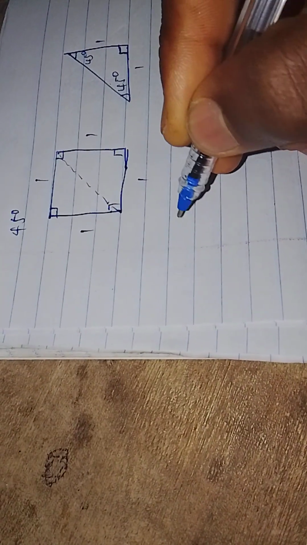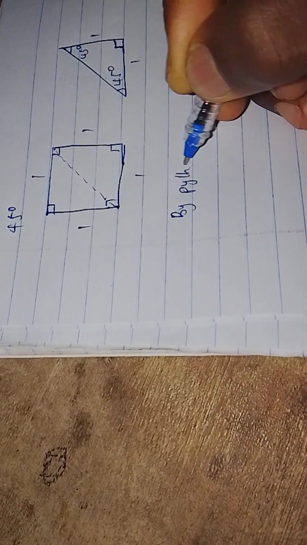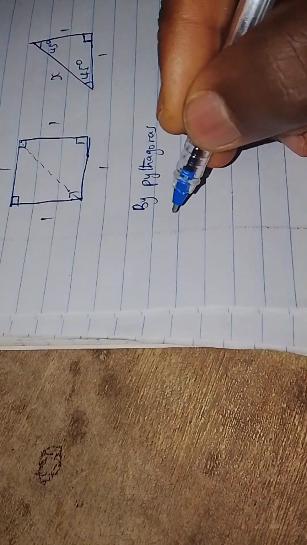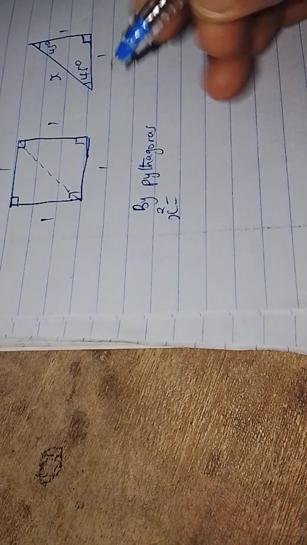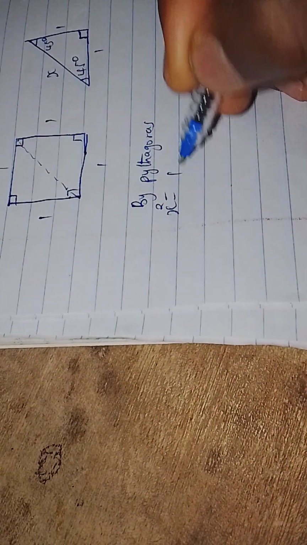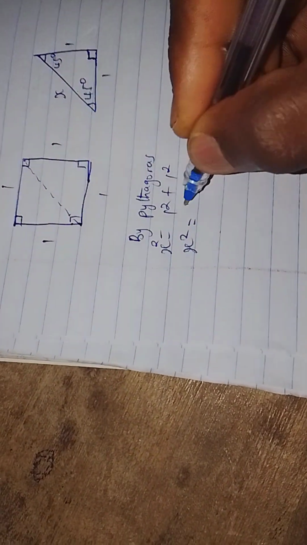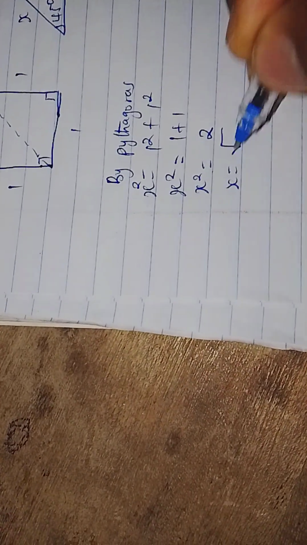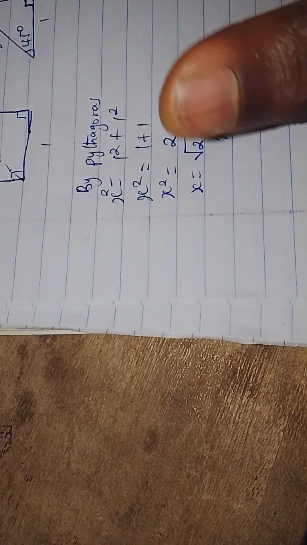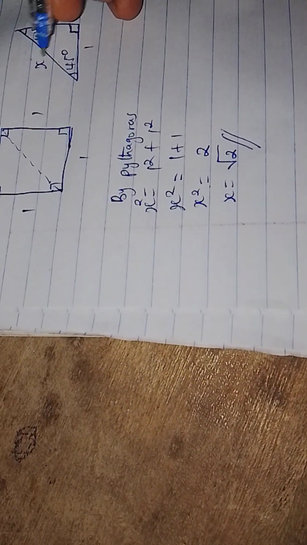To get the value of the hypotenuse, what do we use? We use Pythagoras theorem as we did in part 1 of the video. So by Pythagoras, we have the hypotenuse. Let's name that x. x squared is equal to 1 squared plus 1 squared. x squared will be equal to 1 plus 1. x squared will be equal to 2. Therefore, x will be equal to root 2. We don't go further than this. So x now here becomes root 2. That means our hypotenuse is root 2.